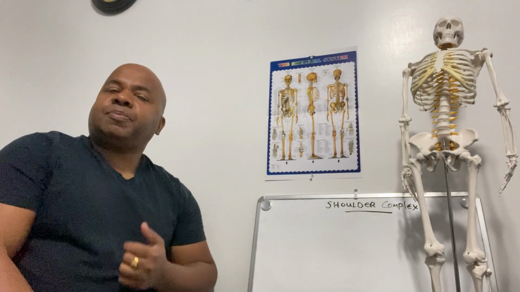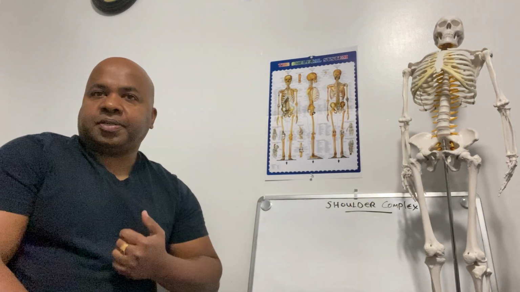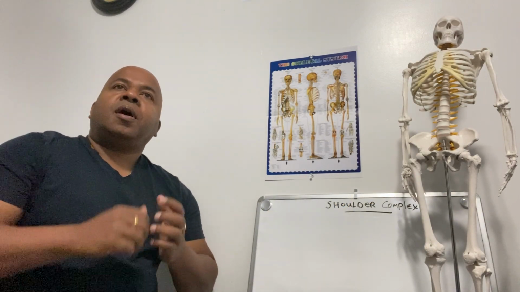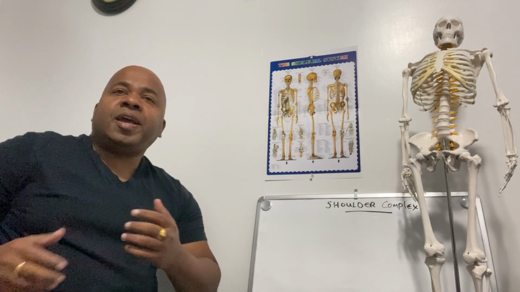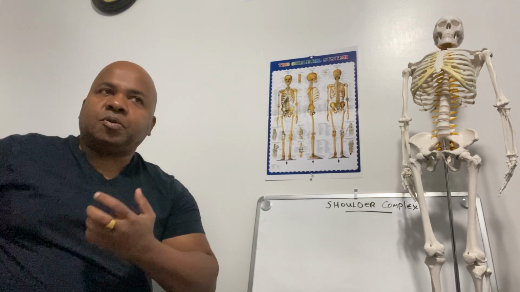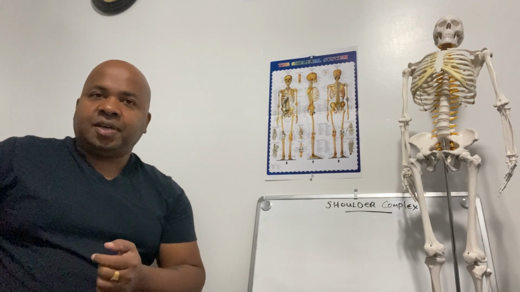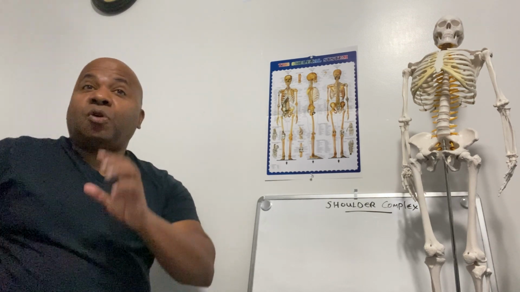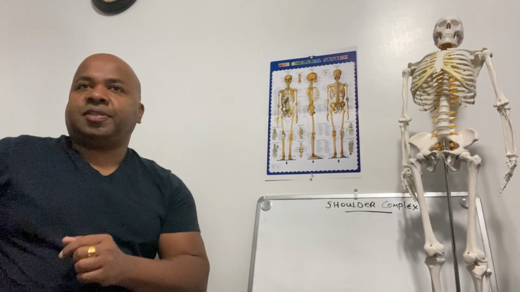So today I'm going to explain regarding the shoulder complex and why shoulder is called a complex. This is because the shoulder complex is formed of more than one joint. It is mainly formed of four individual joints.